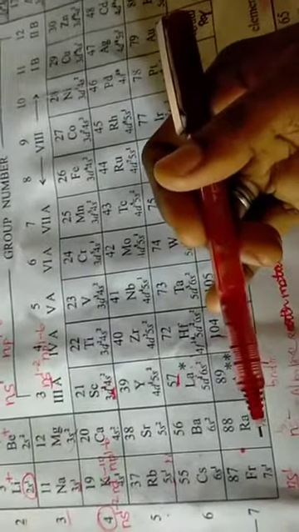When moving from top to bottom of the modern periodic table, you can see the increase in the number of shells in those elements. Here you have only 2s, but then it increases to the 3s orbital, then 4s, 5s, 6s, 7s. So gradually the number of shells in the atom of the particular alkali metals increases from top to bottom. So the number of shells is increasing, so atomic and ionic radius also increase.